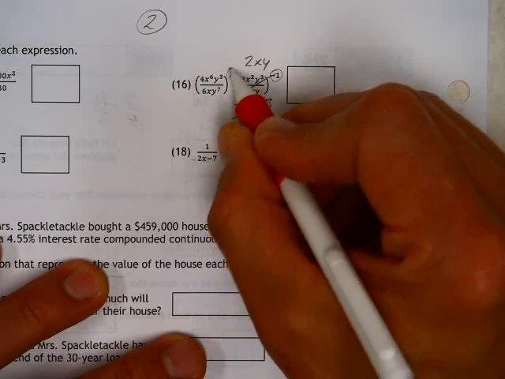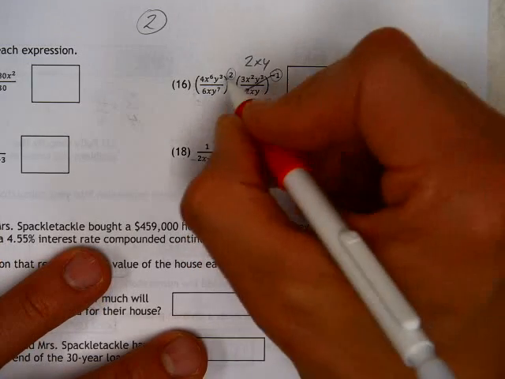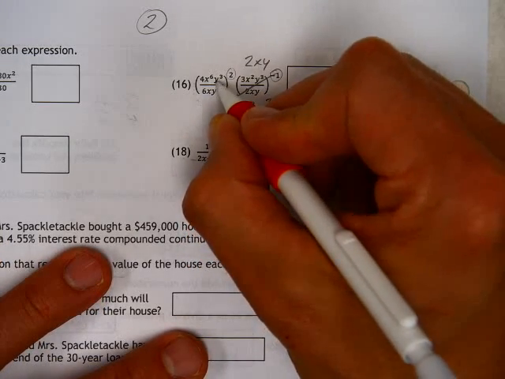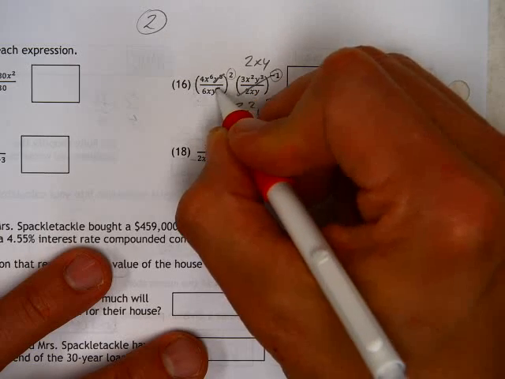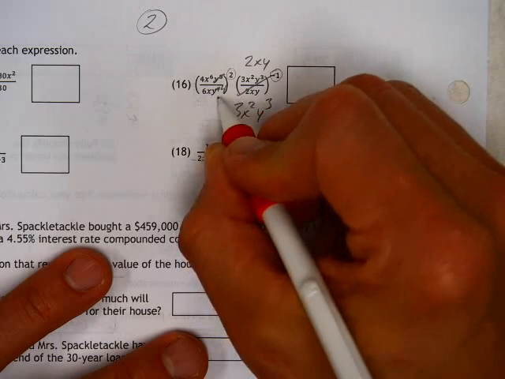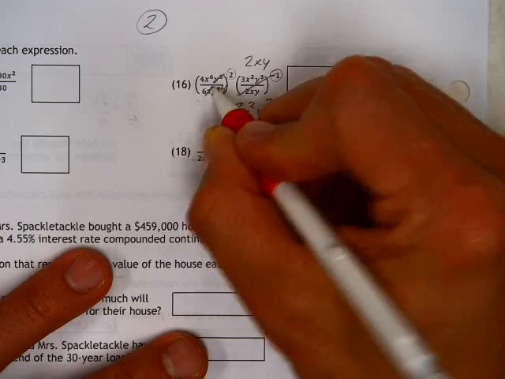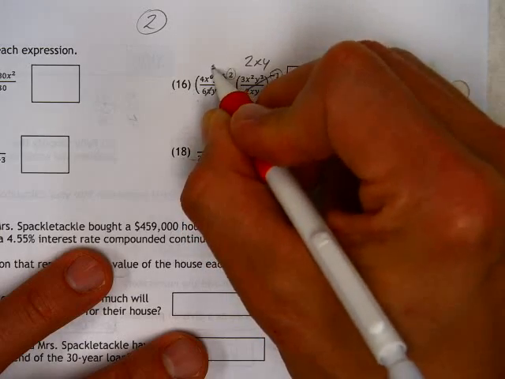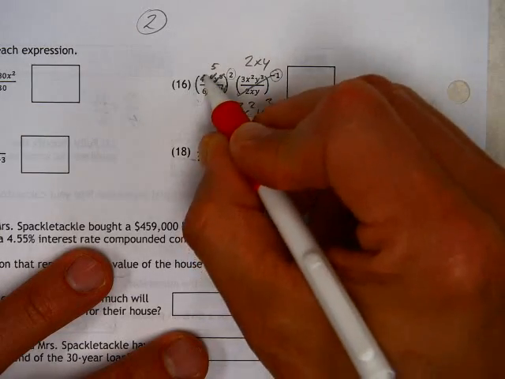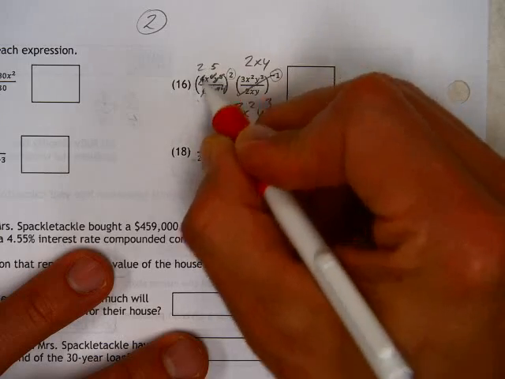Now we have to square it, but I think it would be better to reduce it before we square. So there's more y's on the bottom, so I'm canceling all three of these. And that leaves me with y to the 4th on the bottom. This thing I'm canceling, leaving me with x to the 5th on top. And I'm reducing a 4/6 to give me a 2/3.